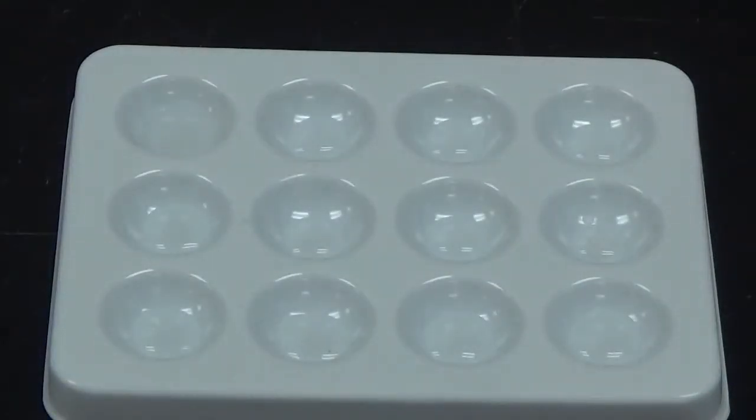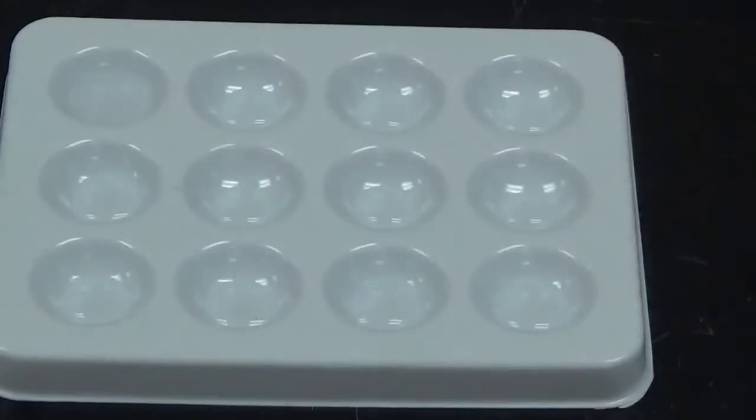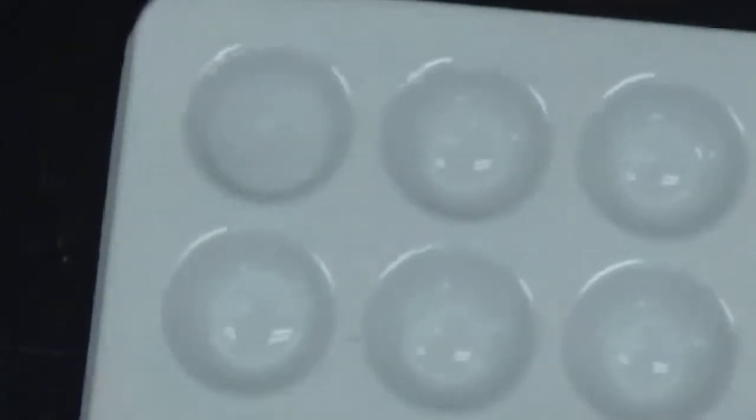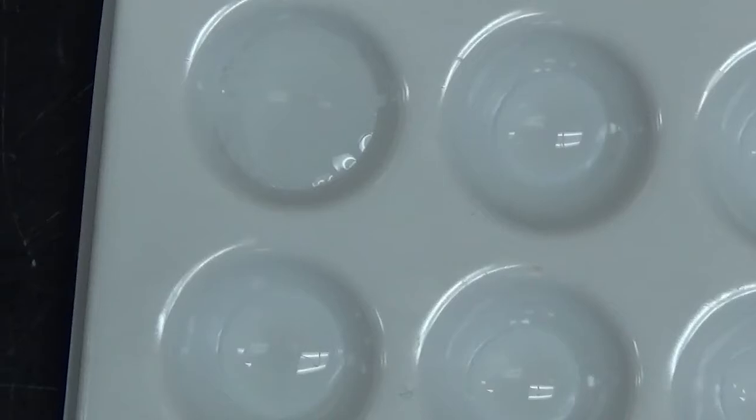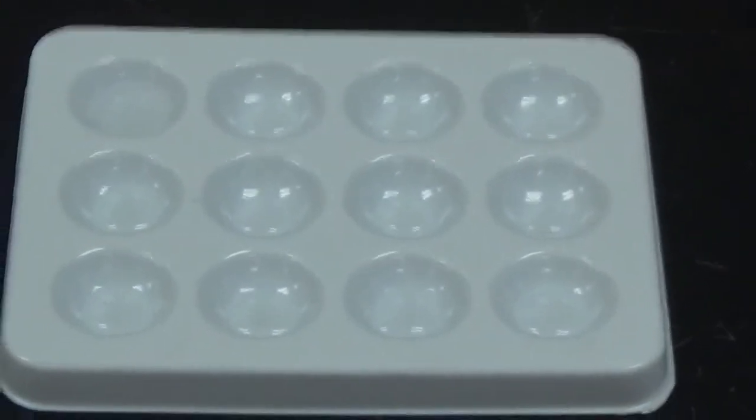Okay, so looking there, it's very hard for you to see probably in the video. Let me see if I can move it a little closer. There was a white solid that was formed in there, so that is the sign of a chemical reaction.